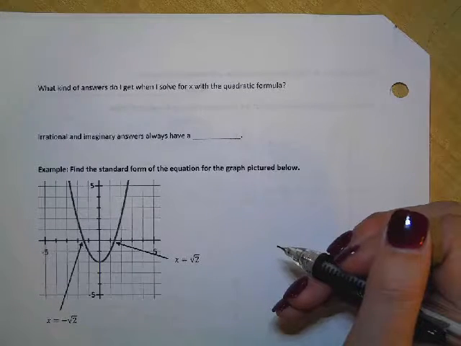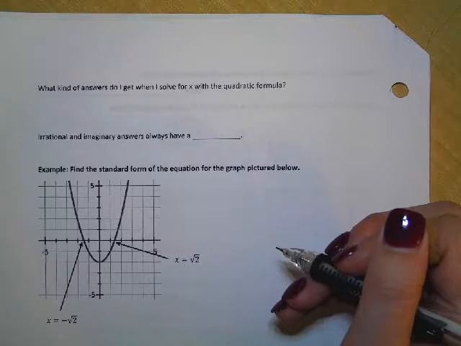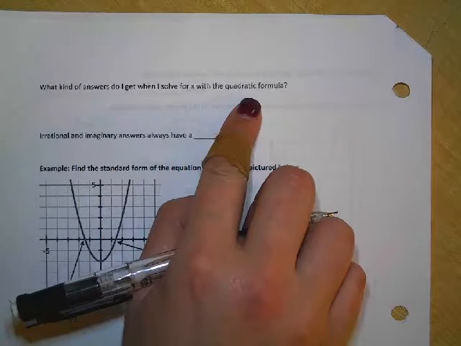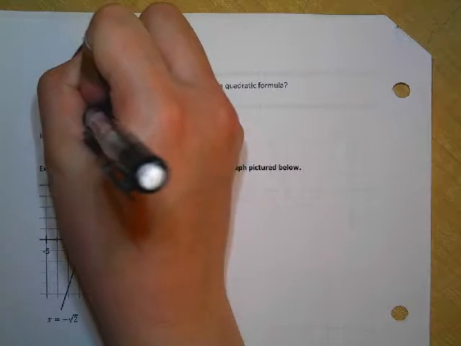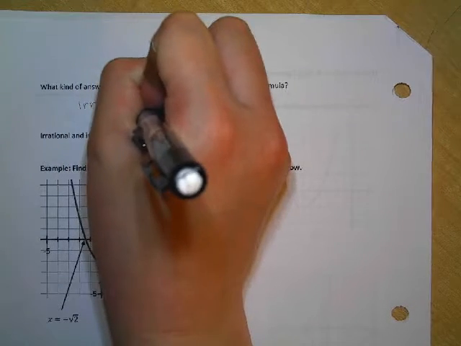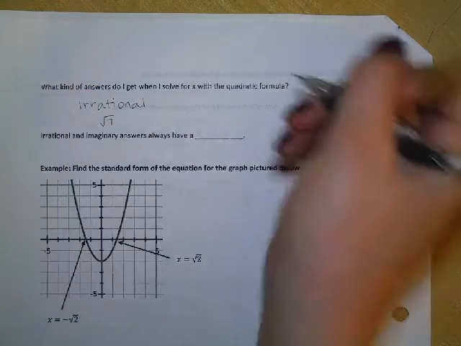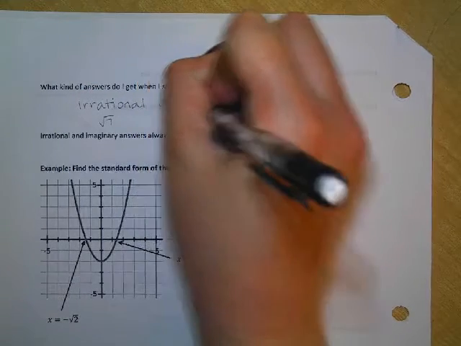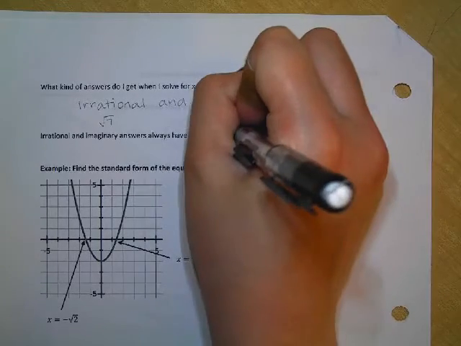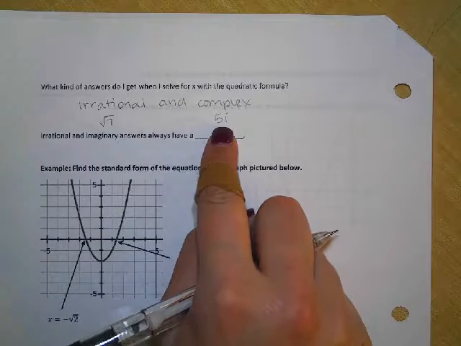Or when you did the quadratic formula, you could take the square root of a negative, and then what kind of x-intercepts do you have there? Imaginary. So the answers I get when I solve with the quadratic formula are irrational. That's what it's called when you have those messy decimals. Irrational would be like the square root of 7. Complex answers are the ones that have a portion of the answer that's imaginary. So weird square roots or something with an i in it.